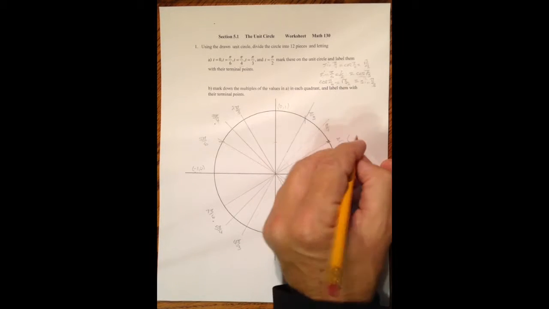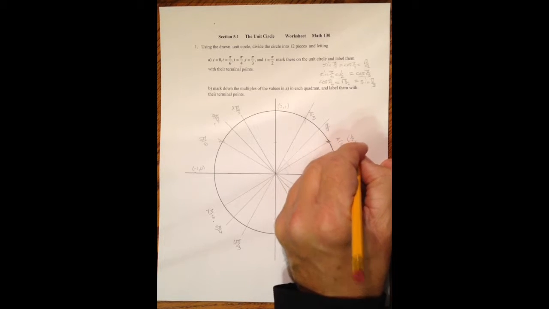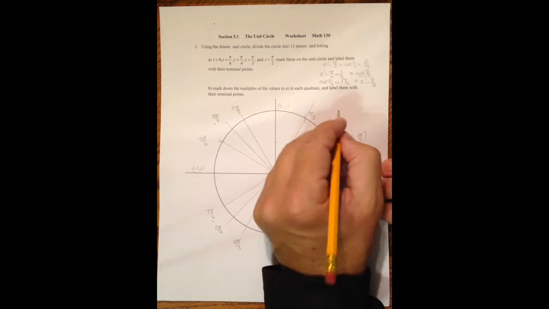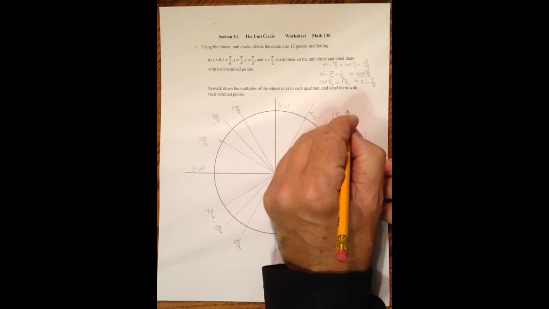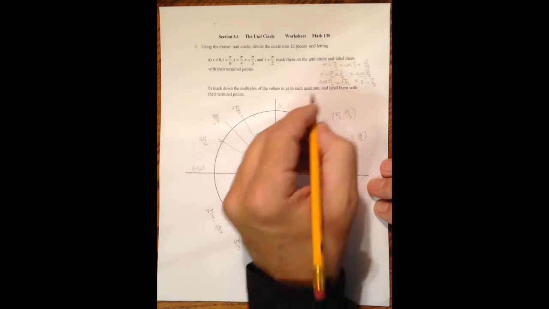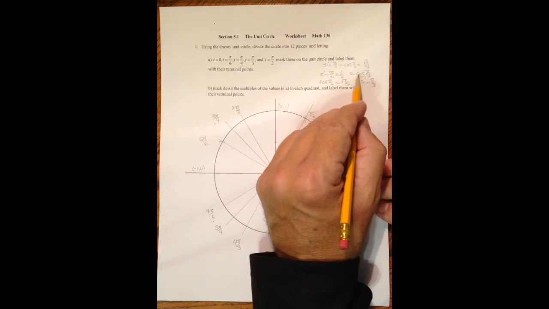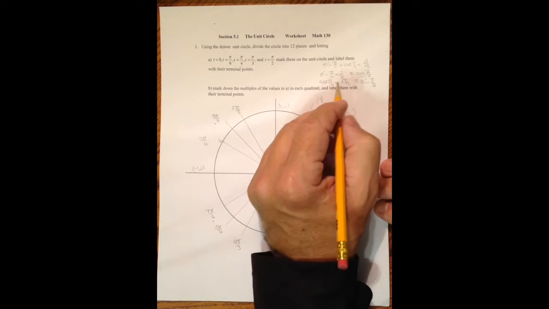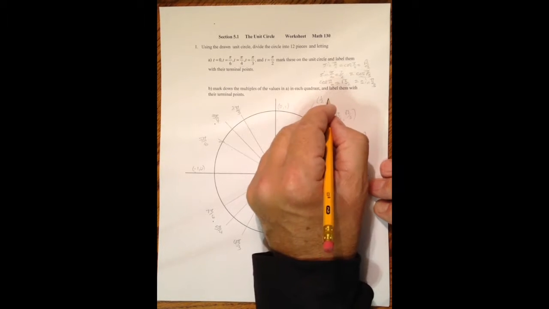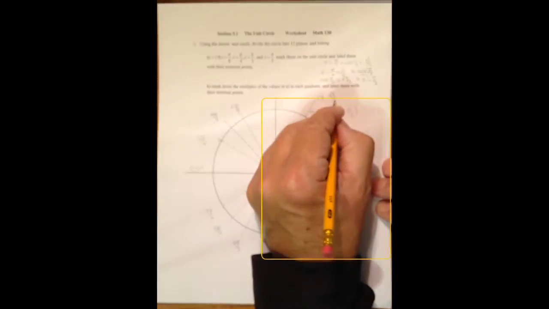The sine of pi over 6 is 1/2. And the cosine is the square root of 3 over 2. Pi over 4, it's the easiest one on the page. Square root of 2 over 2. Square root of 2 over 2. Pi over 3, well, the cosine of pi over 3 is 1/2. The cosine is an x value. And the sine of pi over 3 is the square root of 3 over 2.